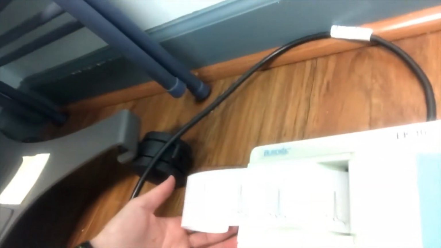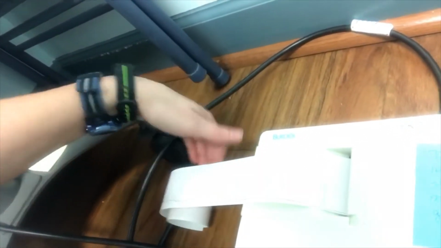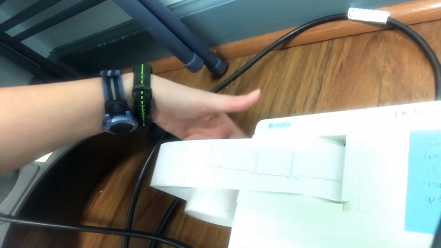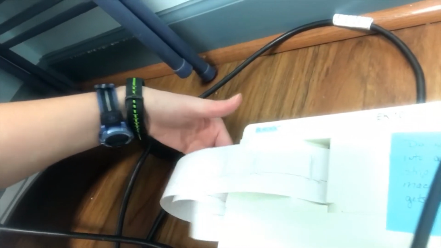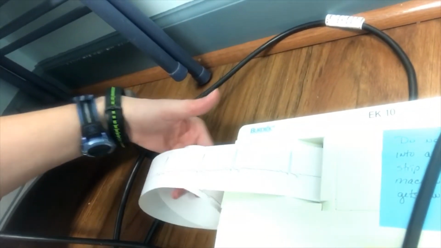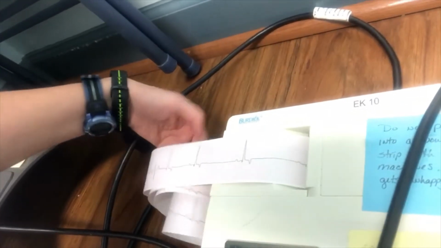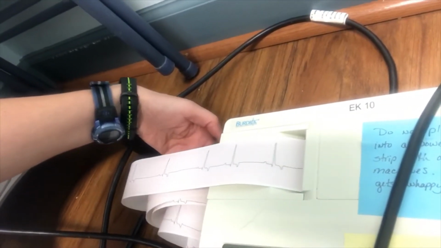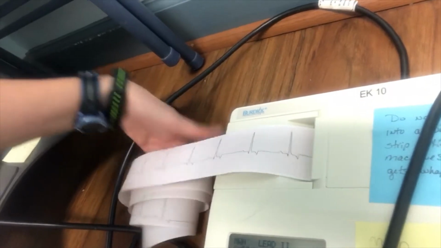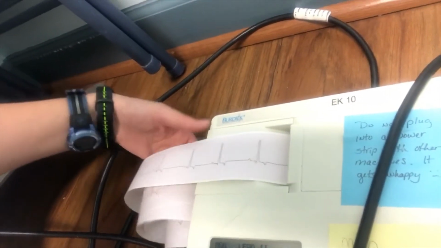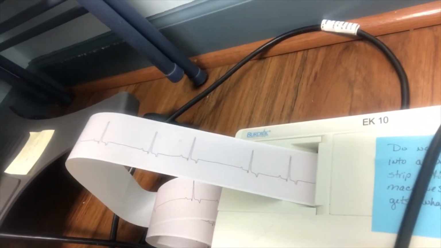There you go, those are coming out a little bit more even on our strip here. That way we can get a more accurate reading and interpretation of our EKG. So things that we'll be looking for, once I get it long enough here, we'll stop it and then we'll be able to analyze it.